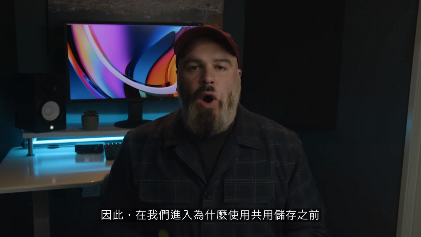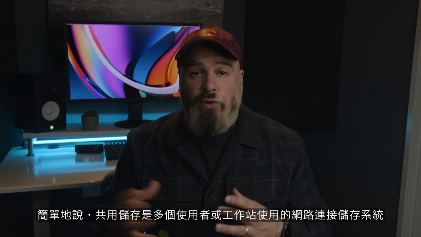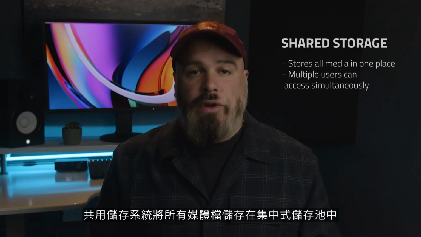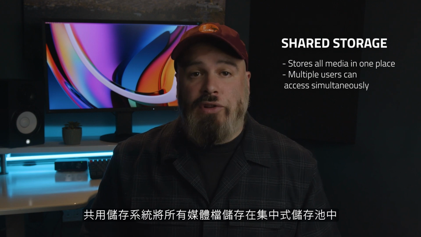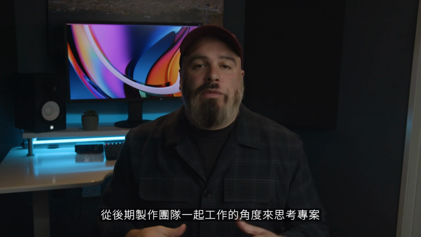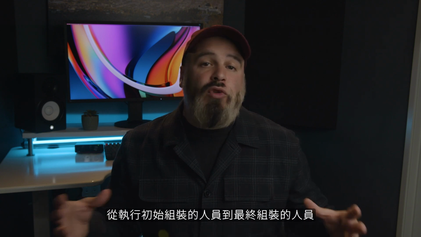So before we get into the why of shared storage, let's talk a little bit about what it is. Simply put, shared storage is a network-attached storage system used by multiple users or workstations. A shared storage system stores all your media files in a centralized pool of storage and allows multiple users to access them at once. Thinking in terms of a post-production team working on a project together, shared storage would allow media to pass fluidly from someone who performs the initial assembly to the final assembly, to color, to audio, without a single drive being passed back and forth.